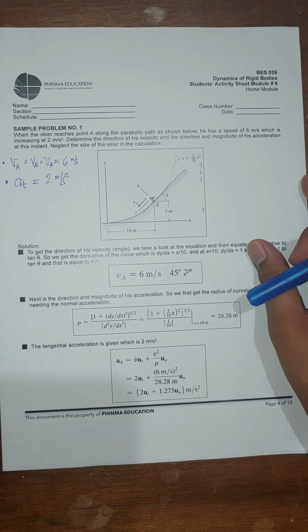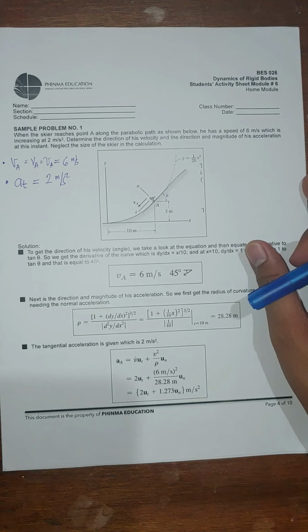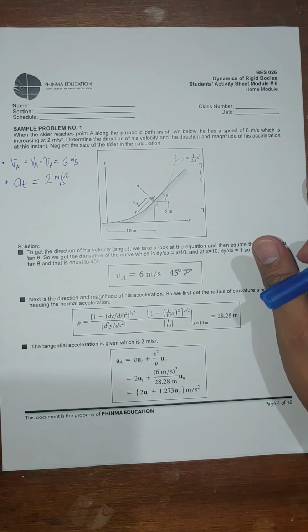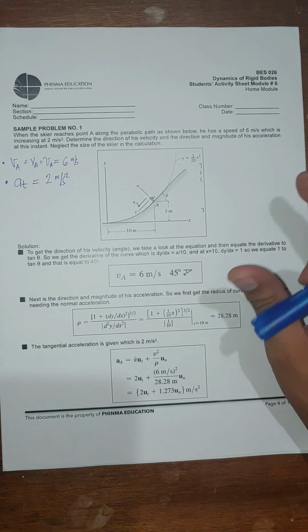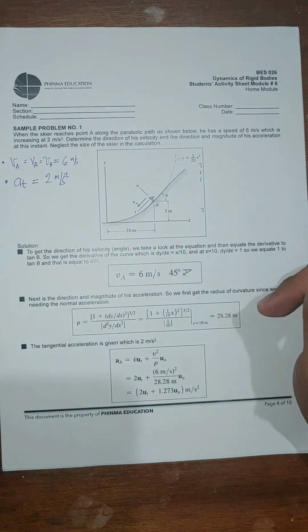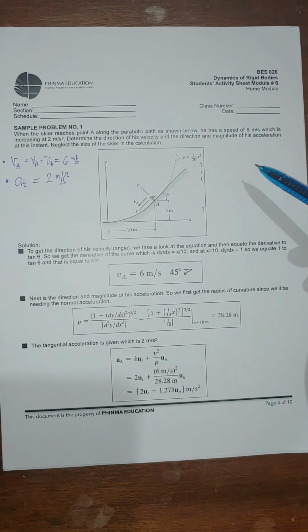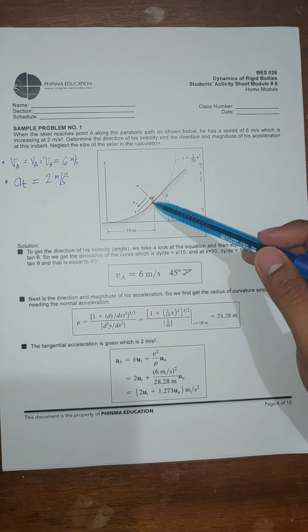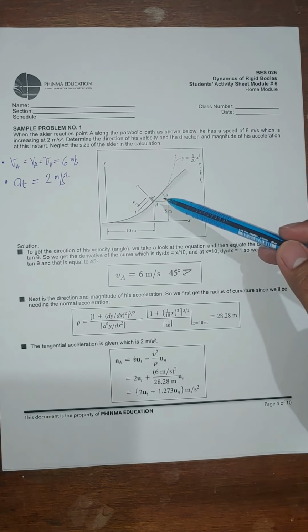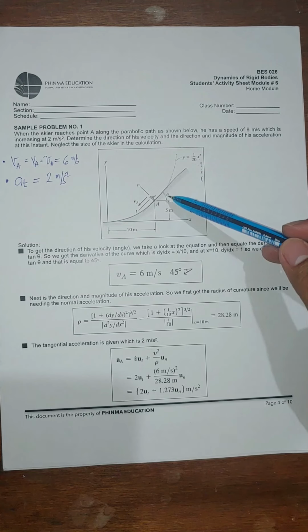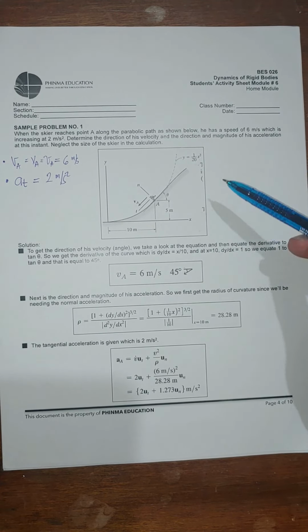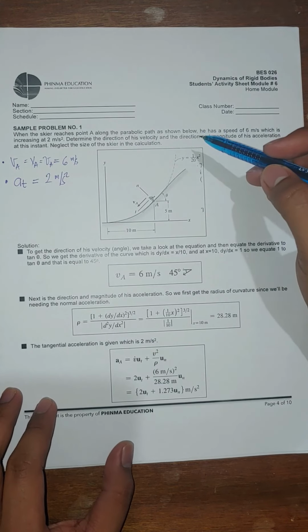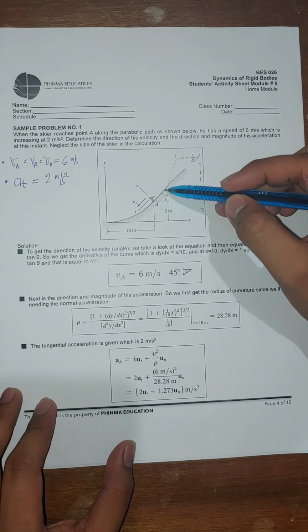In projectile motion, the direction is x or y, which is positional. Here, we need the direction of the velocity, since it is tangential. Before, there was no direction of velocity. So we use the angle, or the slope of the curve.